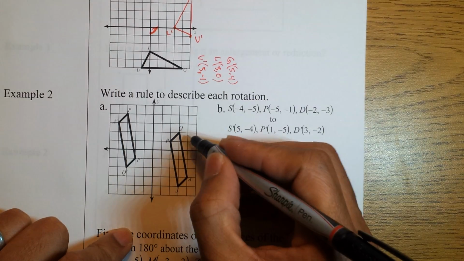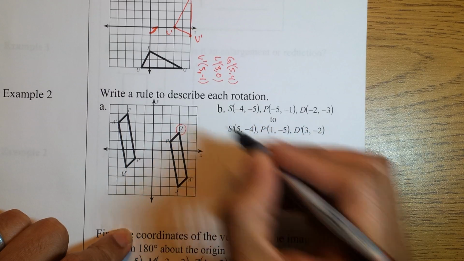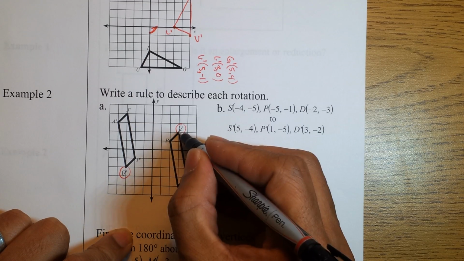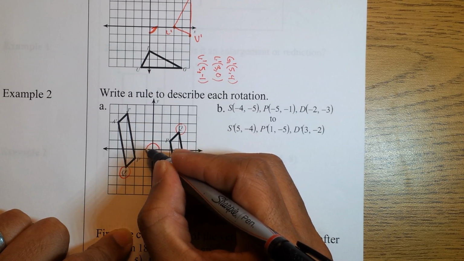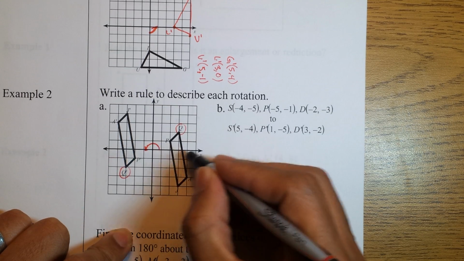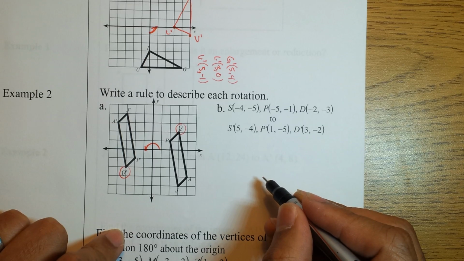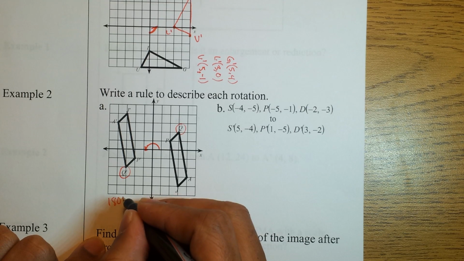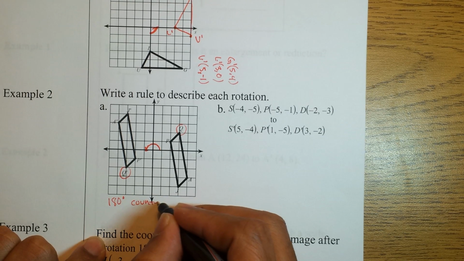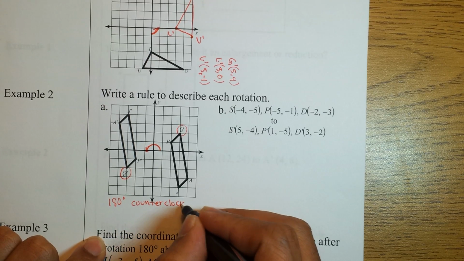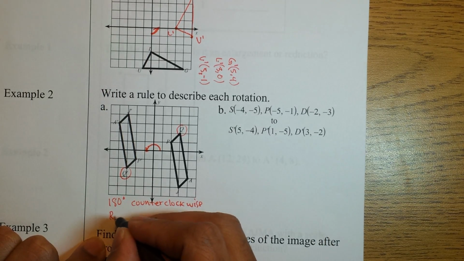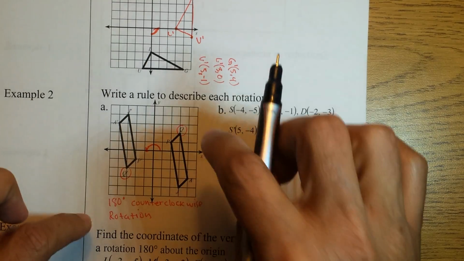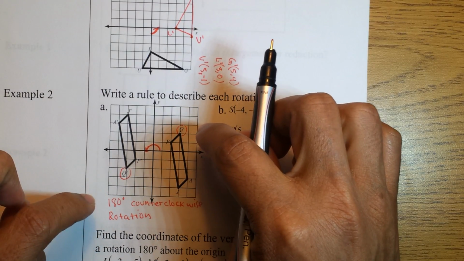In this case, we just look at the figure. Let's choose one point. I'm choosing Q and Q prime. Notice that this rotation is going this way. I hope you can see it right away. It's a 180-degree counterclockwise rotation. Now what I'm going to do, we're not going to use it yet, but we'll use it on the example on the bottom.